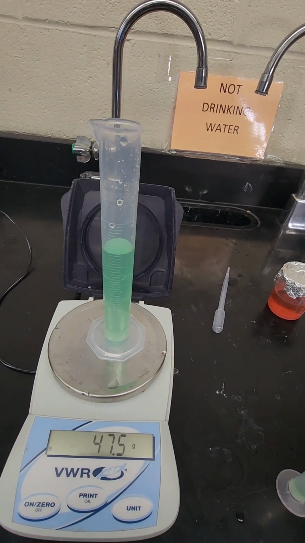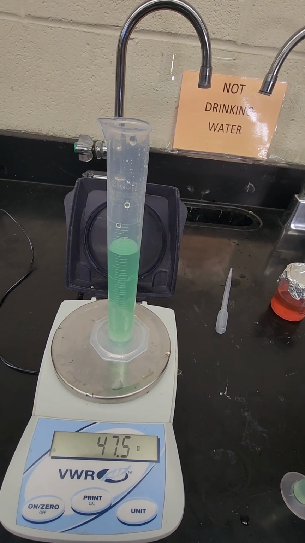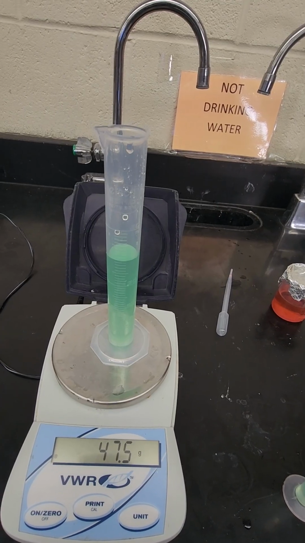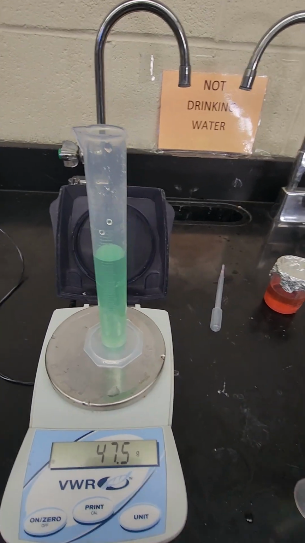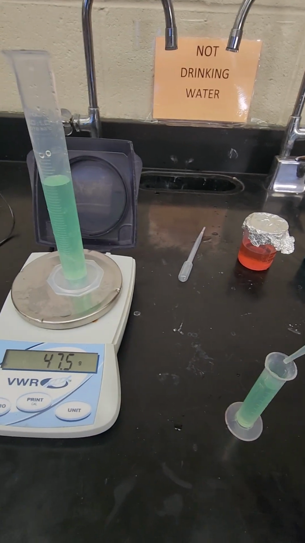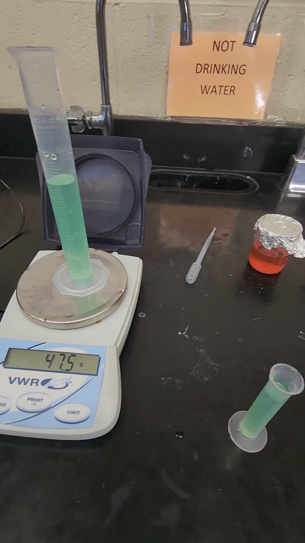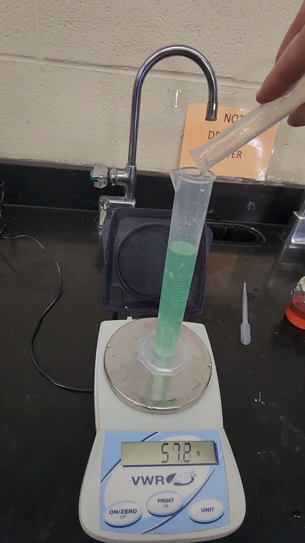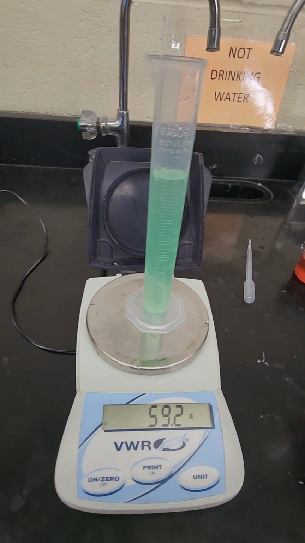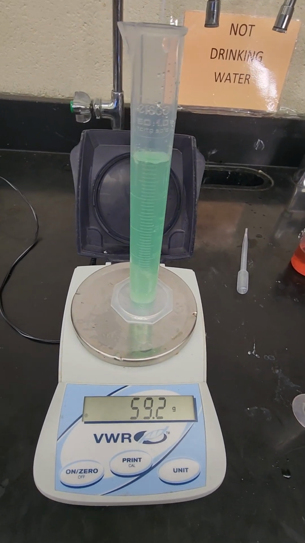And then for the very last one at 50 milliliters, I'm working on it. I need a little bit more in there. Okay, 50 milliliters has a mass of 59.2 grams.